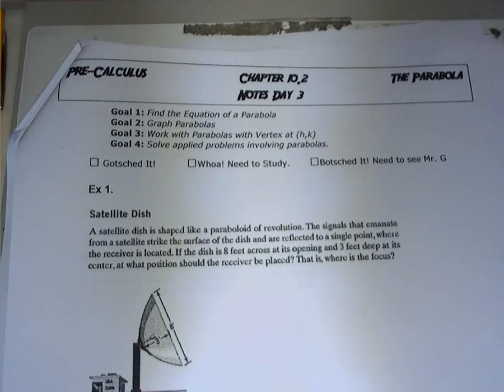All right, ladies and gentlemen, so we're going to finish up chapter 10.2. This is our applications. We're working on goal number 4, solving applied problems involving parabolas. All right, so let's get started. I got 2 quick examples. You'll see that these are really easy. And here we go. Example number 1.